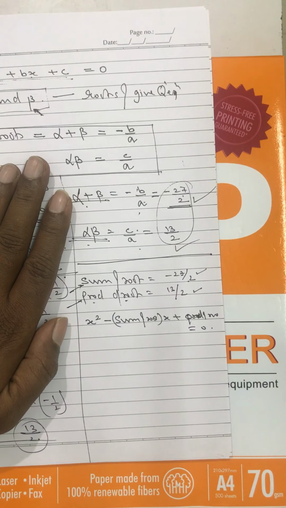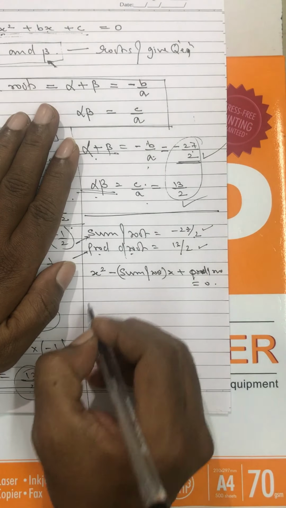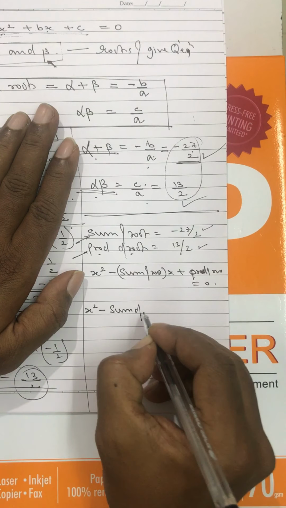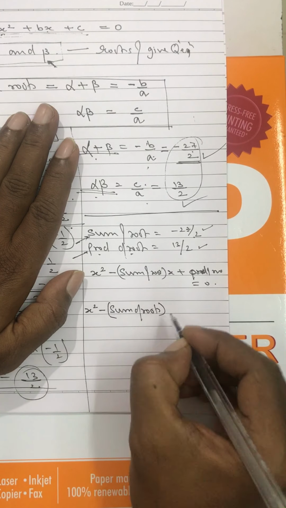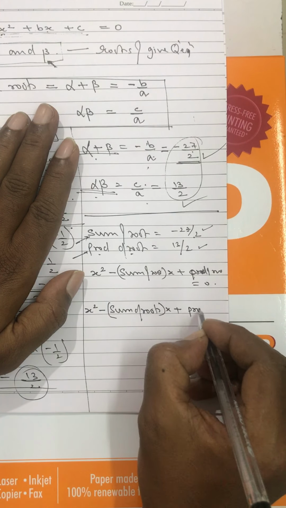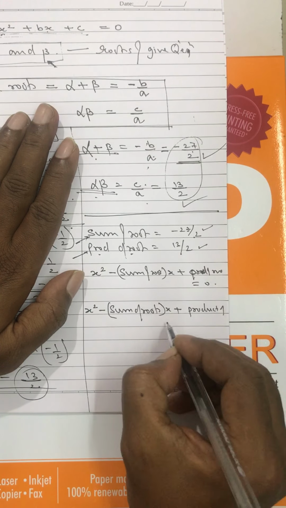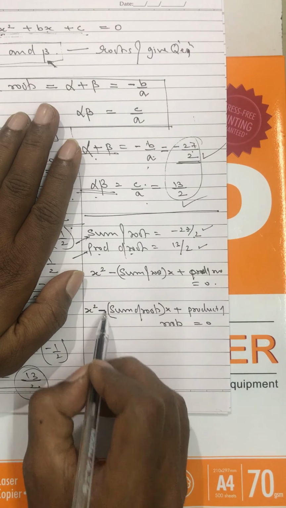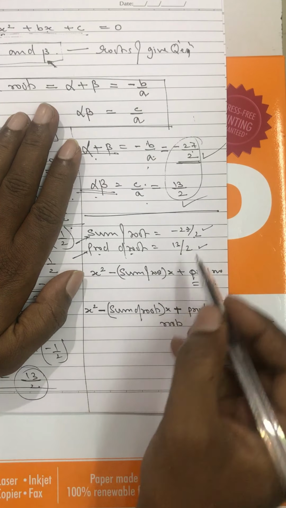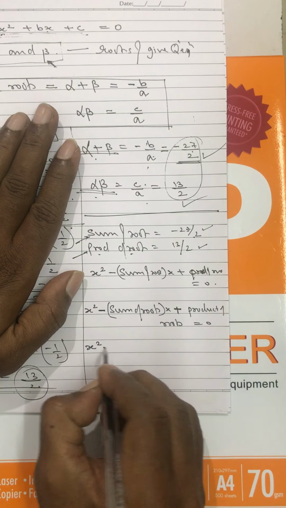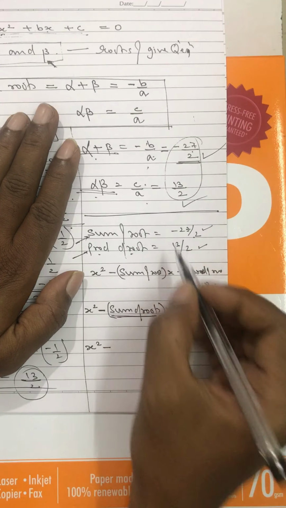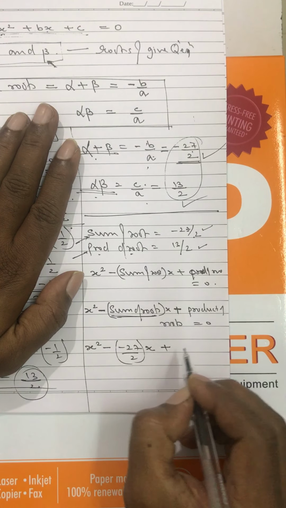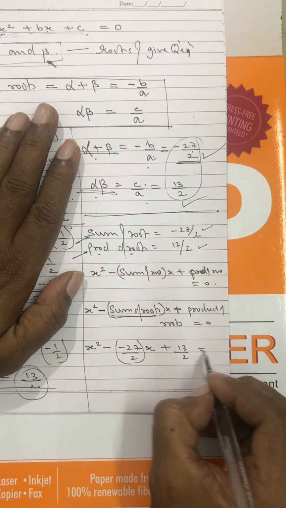We will do this in detail, don't worry about that. The formula is x square minus sum of roots into x plus product of roots is equal to 0. Remember, this is always minus and this is always plus. Now can I go back to the equation? It will become x square minus sum of the roots. What is the sum of roots? Minus 27 upon 2 x plus, what is the product of the roots? 13 upon 2 is equal to 0.